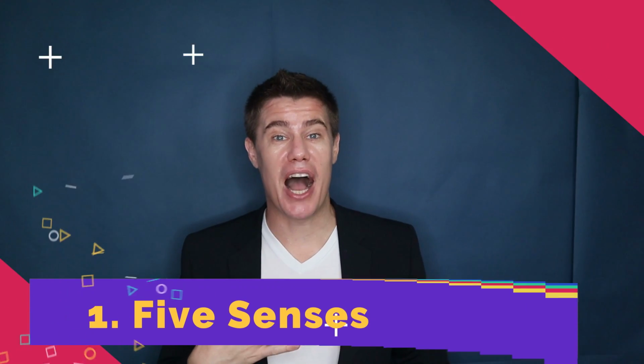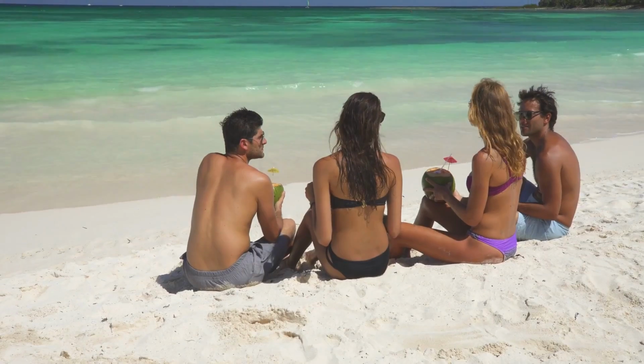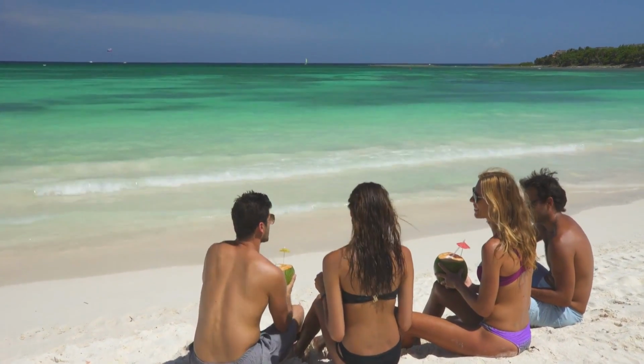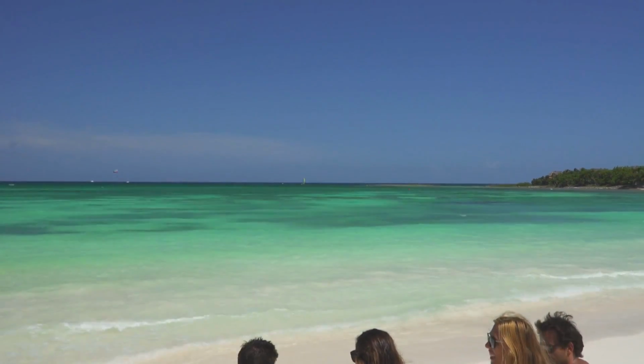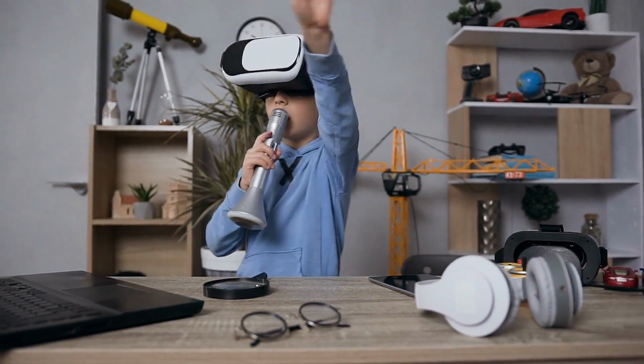Number 1, 5 senses. Summer is all about the senses. The amazing smells, the warm sun on your skin, a cool breeze, the sound of laughter or waves if you're at the beach. This is a great outdoor activity if you're able to take the kids outside. If not, they have to stay inside and use their imagination.